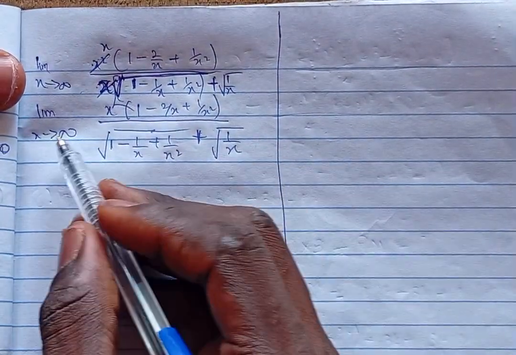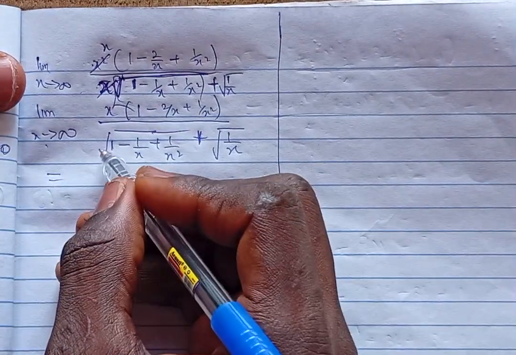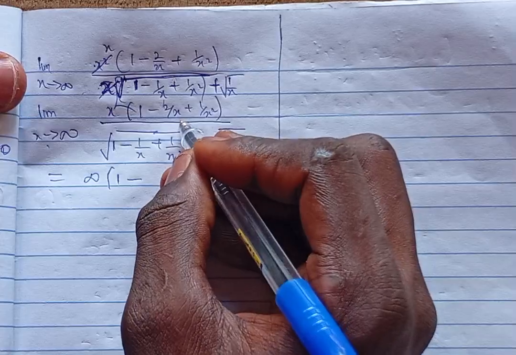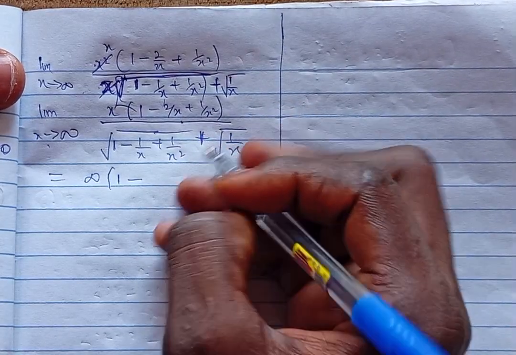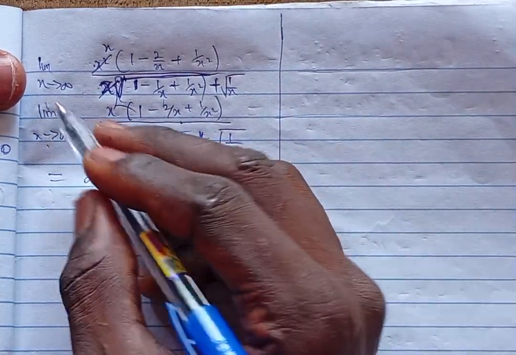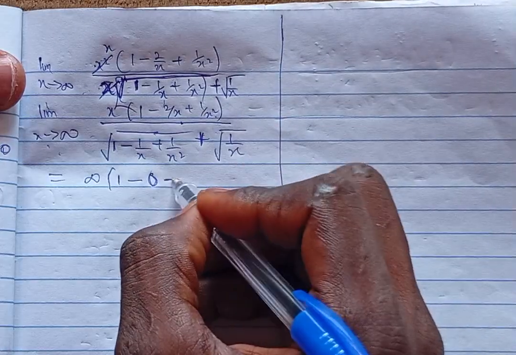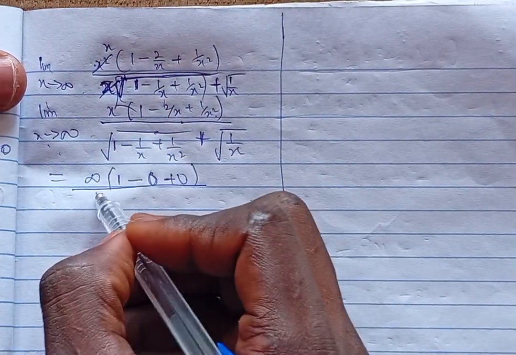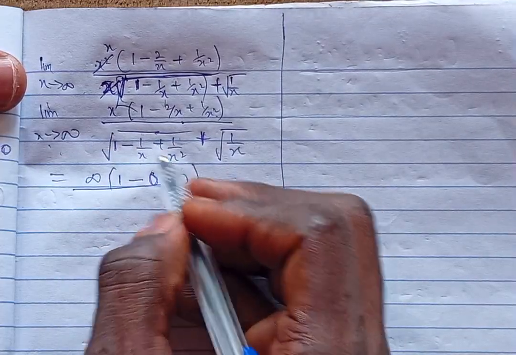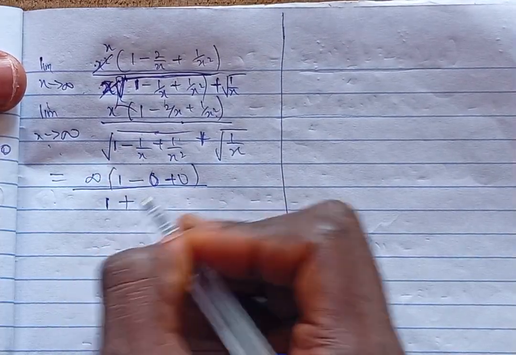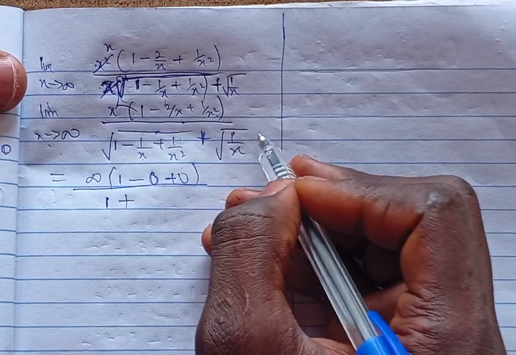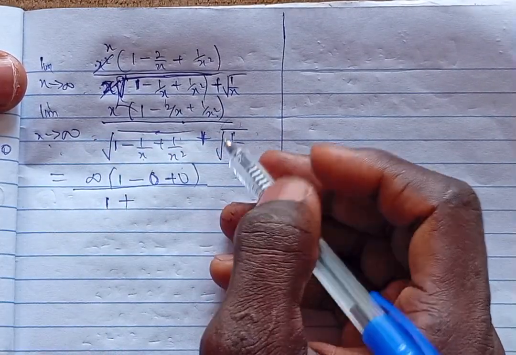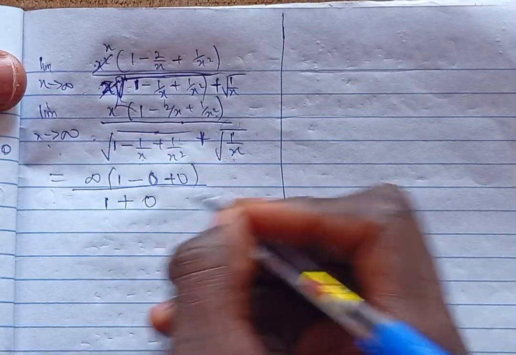Now as x tends to infinity, let's do direct substitution. You have infinity multiplied by 1 minus 2 divided by infinity. I already told you at the beginning of the video, that is equal to 0. Limit as x tends to infinity of this one too is 0. Everything over square root of this one is 0. Square root of 1 is 1 plus 1 divided by infinity is 0. As limit as x tends to infinity of 1 over x is what? It is 0. So plus 0 now.